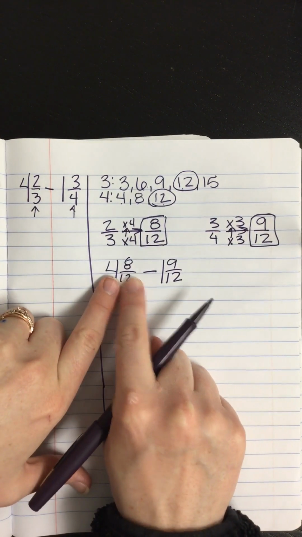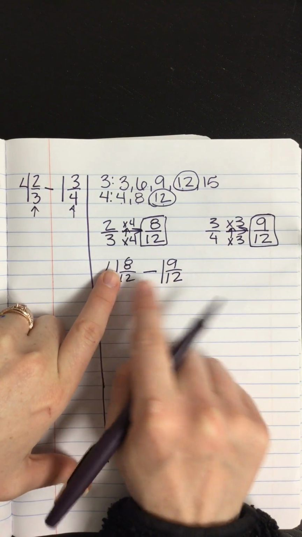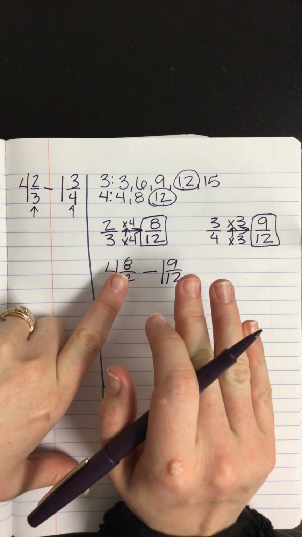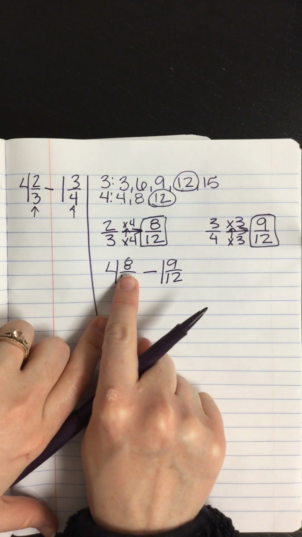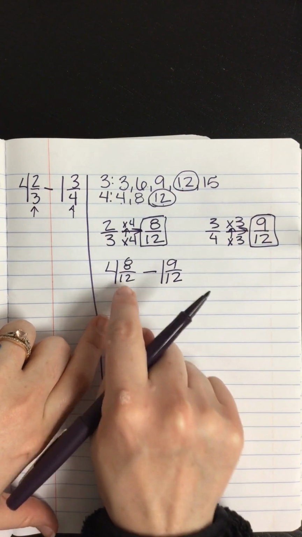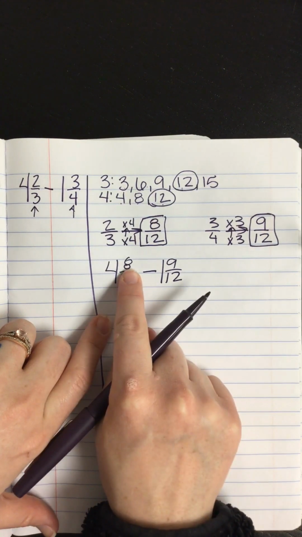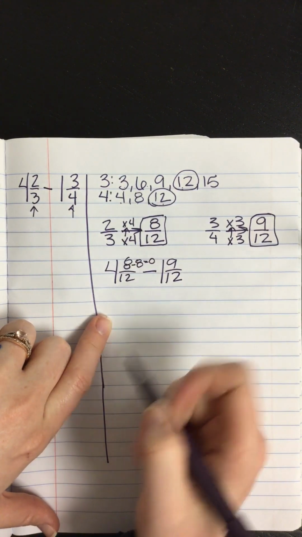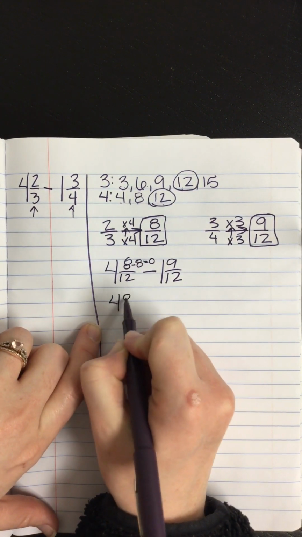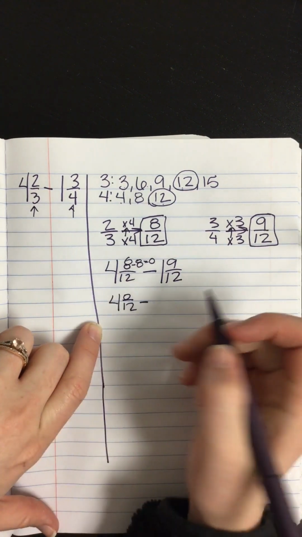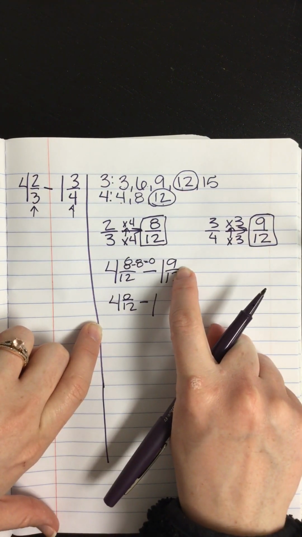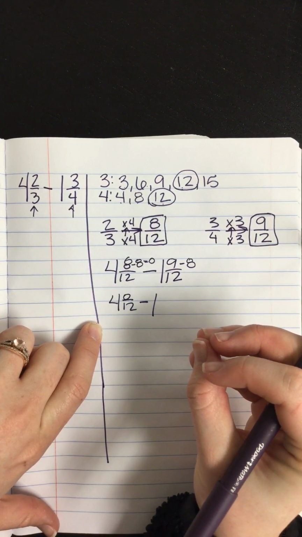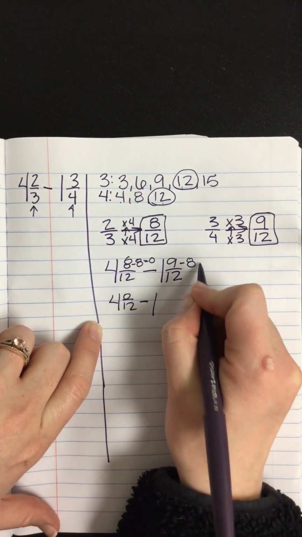So when we have something like this where we have more that we need to take away than what we actually have, the first thing you're going to do is take away how many you can take away. So right here I have 8 and I need to take away 9. Well, I can take away 8, which is going to leave it with 0. So this would now become 4 0/12ths minus 1. Since I was able to take away 8, I'm going to subtract 8 from 9. So 9 minus 8 is 1.